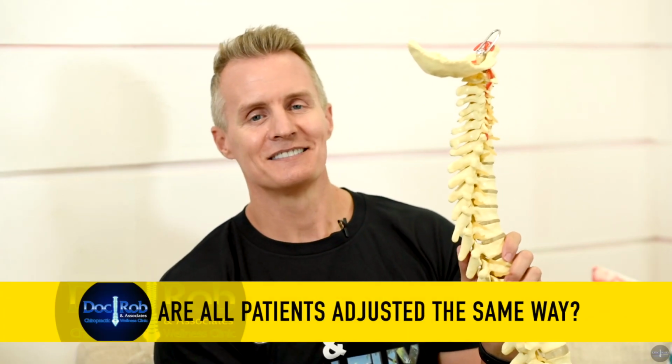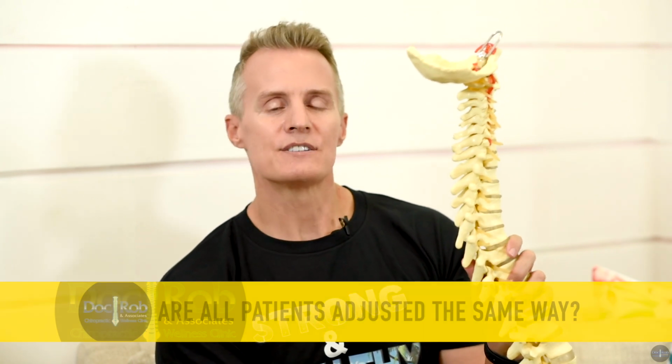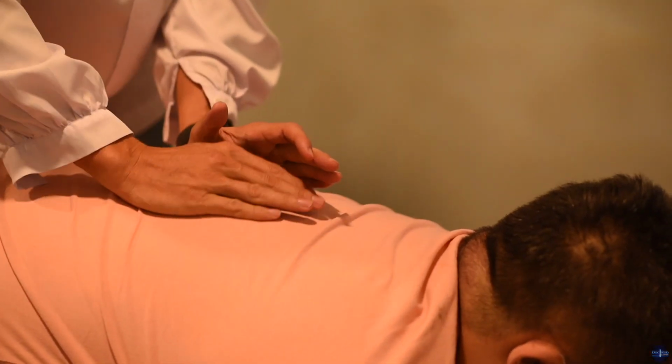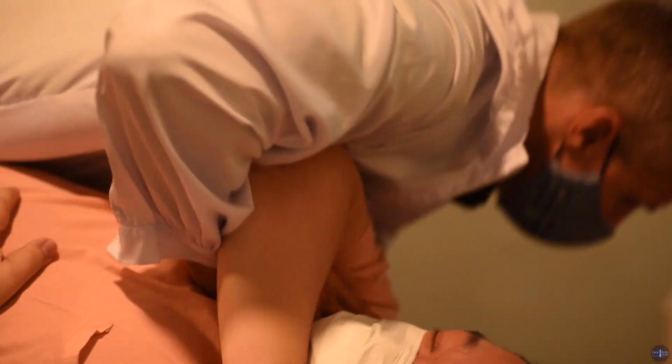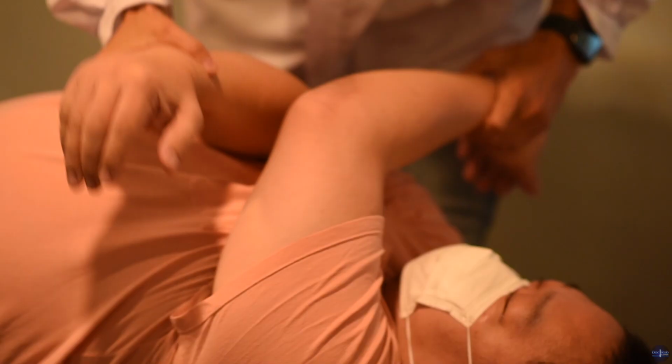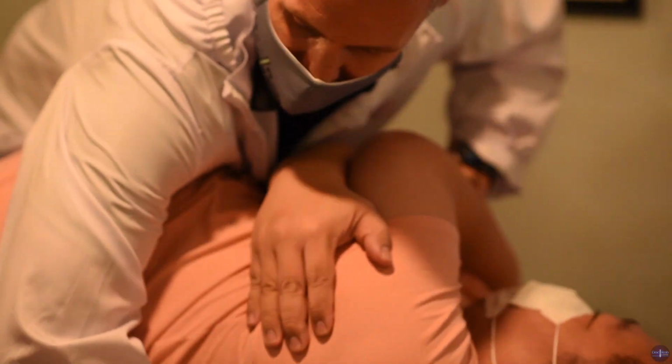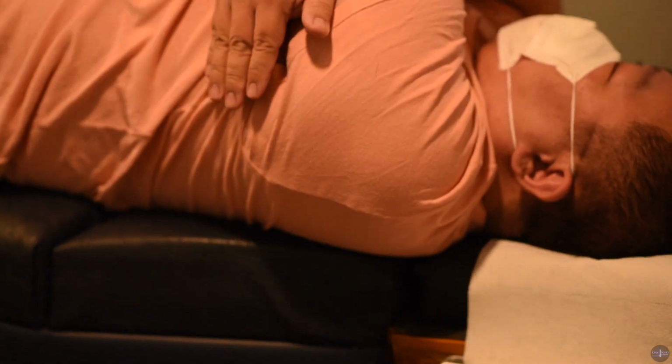Are all patients adjusted the same way? When you go to chiropractic school, you are taught a technique. Every school teaches a different style or method to adjust. So we put people in positions to adjust their vertebrae. It might look like we're doing the same thing to every person, but that's not actually true.